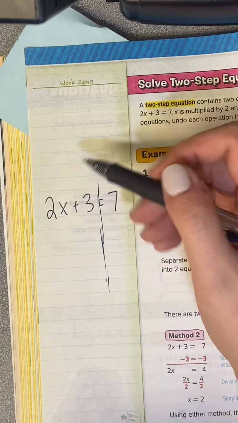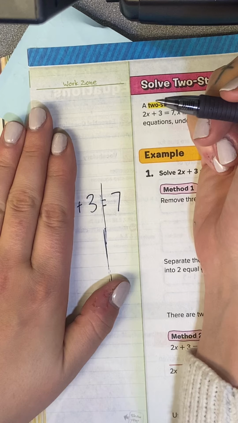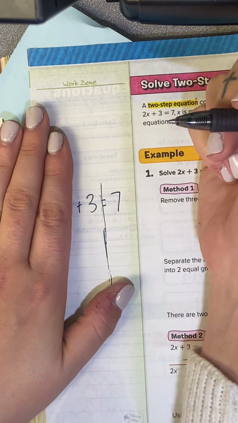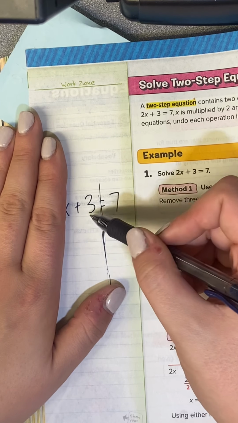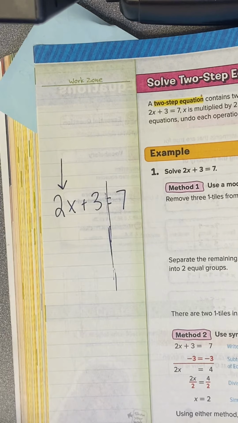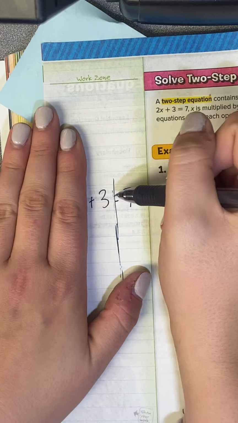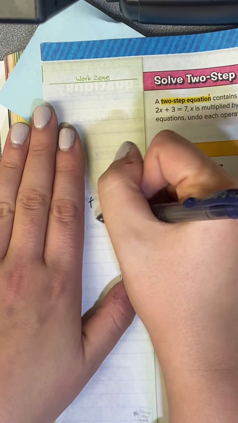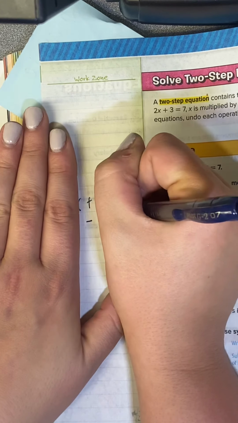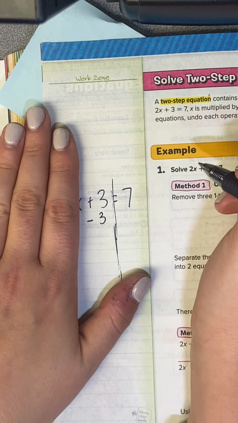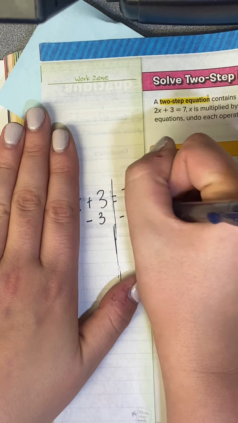As I previously said, we are leaving this until the end, so I'm just going to cover it up. We do have to do something with this 3 though. In order to solve these equations, we're going to undo it in the reverse order. The 3 has a plus sign in front of it, it's also positive, so I see that it's being added. I'm going to do the opposite of adding, the inverse, which is to subtract 3. Now whatever I do to one side, I have to do to the other.